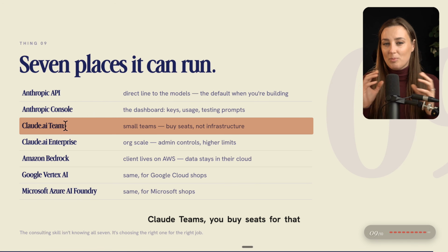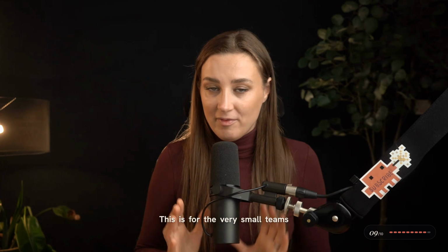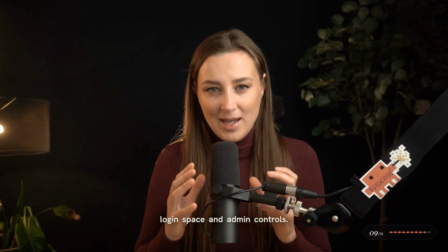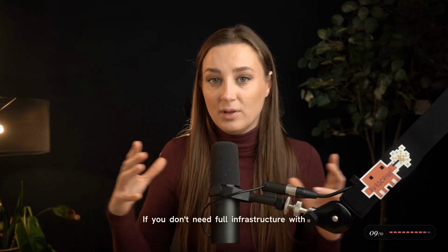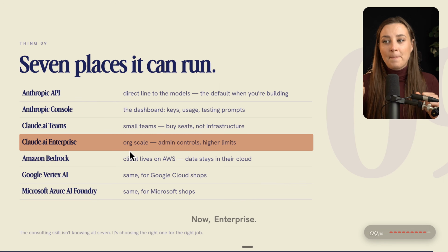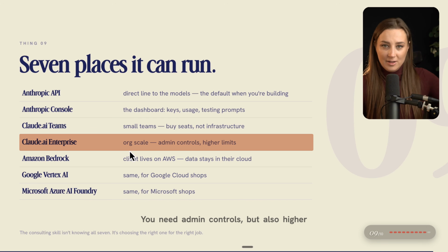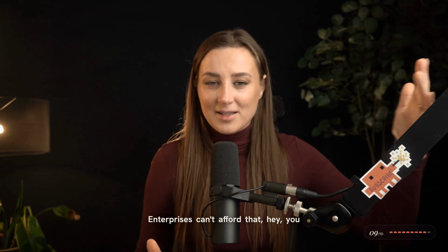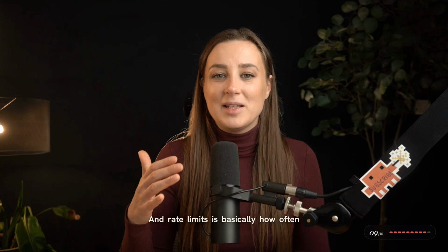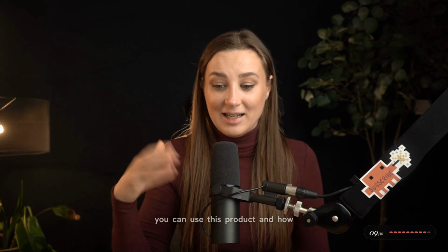Claude Teams, you buy seats for the team. This is for very small teams who do not need a central secure login space and admin controls. If you don't need full infrastructure with IT departments and compliance, you can use Claude Teams. Now, enterprise. This is where the real money is. You need admin controls, but also higher limits and rate limits. Enterprises can't afford to hear, hey, you ran into rate limits, oopsie. Rate limits are basically how often you can use these products and how fast.